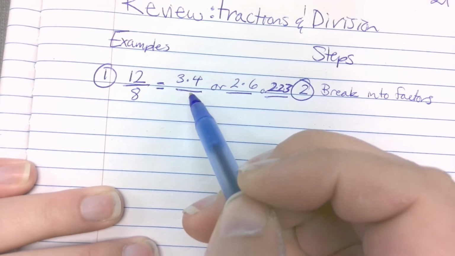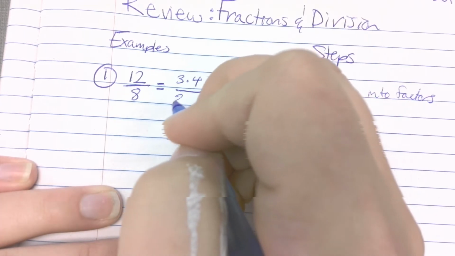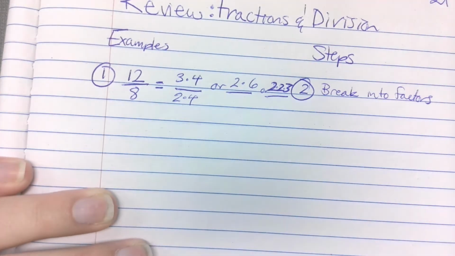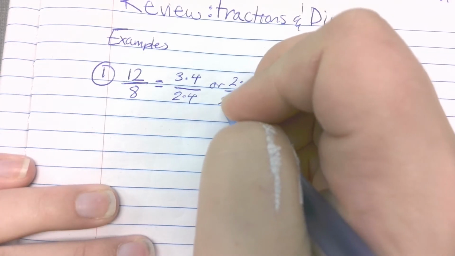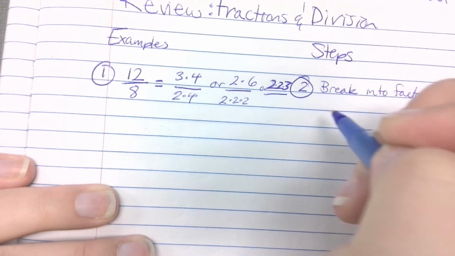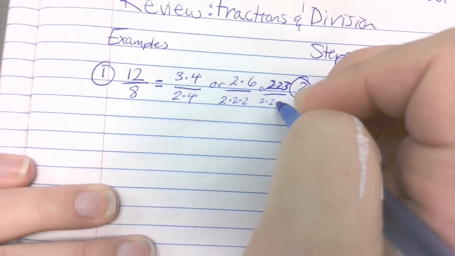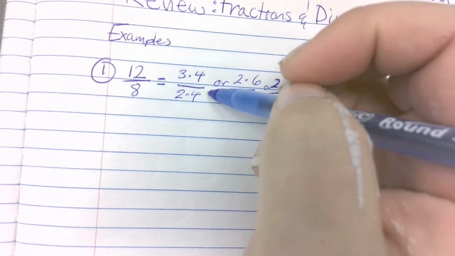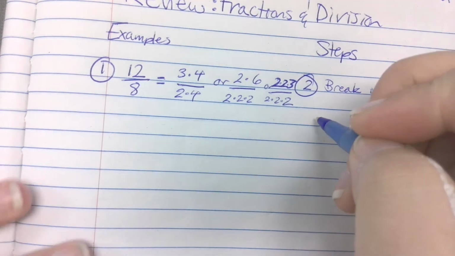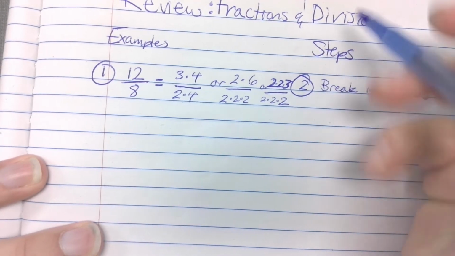But I'm doing 3 times 4 because 8 I can think of as 2 times 4. I could have also broken it all the way down as 2 times 2 times 2. But this is easiest for me. What do you guys think we do next? I labeled this 2, but it's the first step.